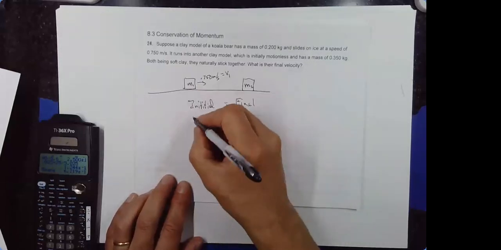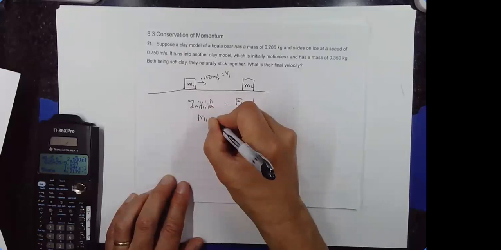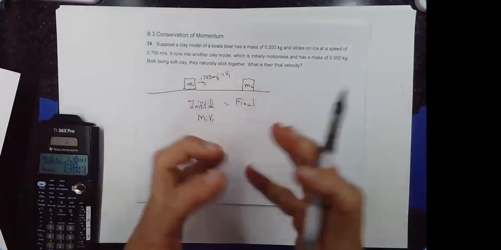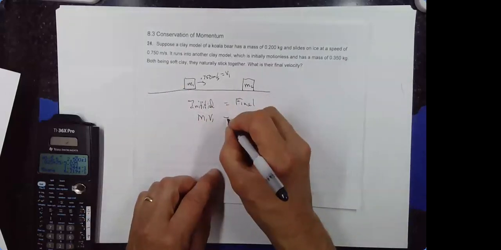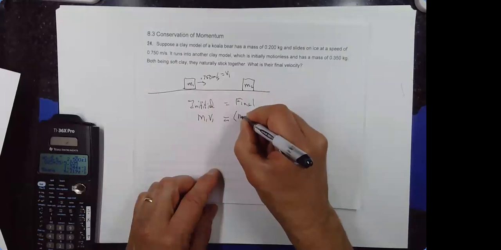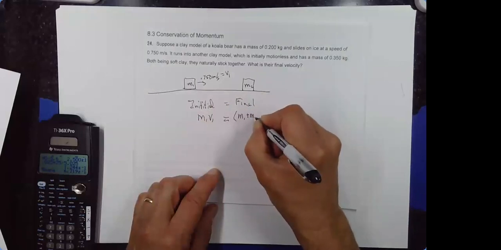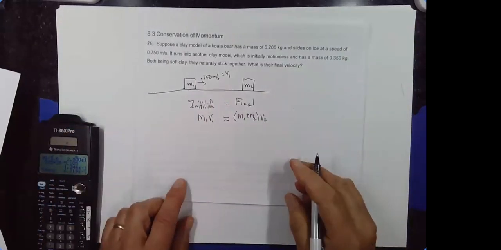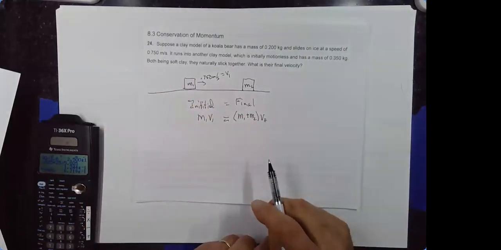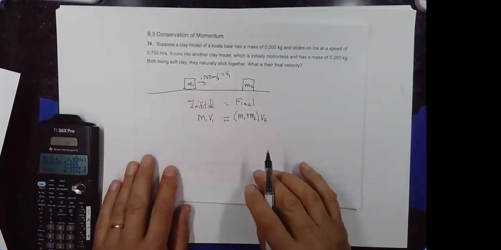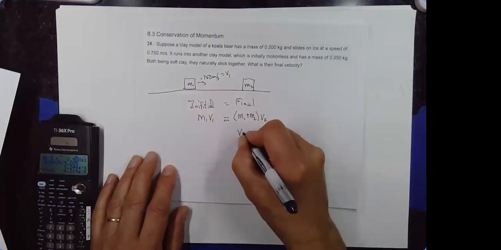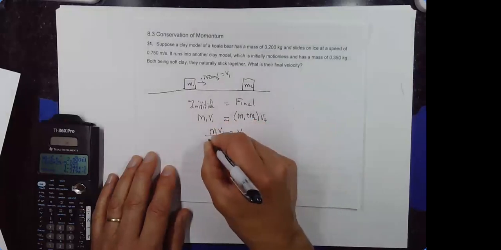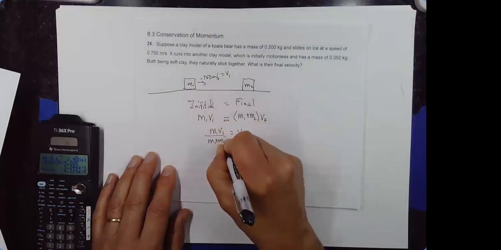So I'll have M1 V1 for initial momentum. Afterwards, I've got M1 and M2 stuck together as a single mass. So my final momentum is going to be M1 plus M2 times V final, whatever that happens to be. I didn't draw a picture of them stuck together after the collision, but that's the idea here. So V final will equal M1 V1 divided by M1 plus M2.